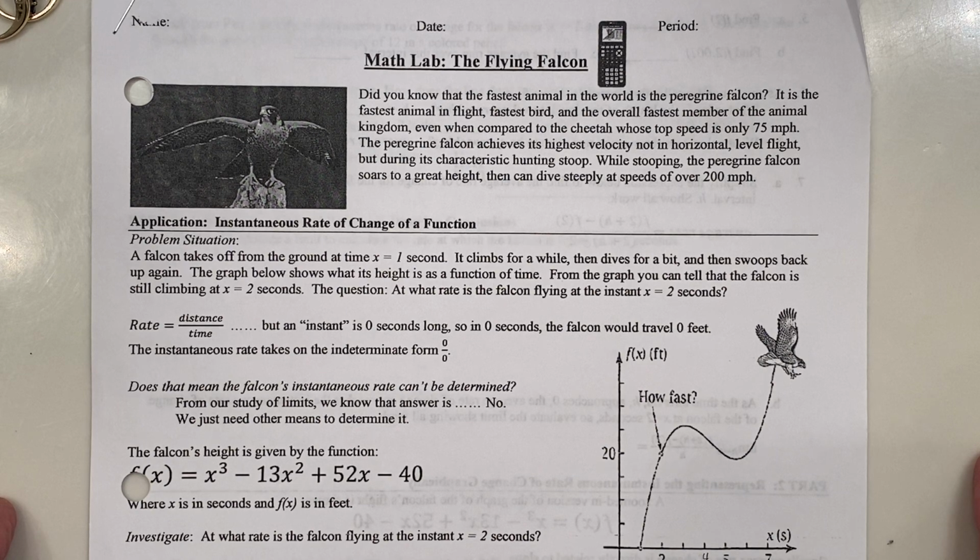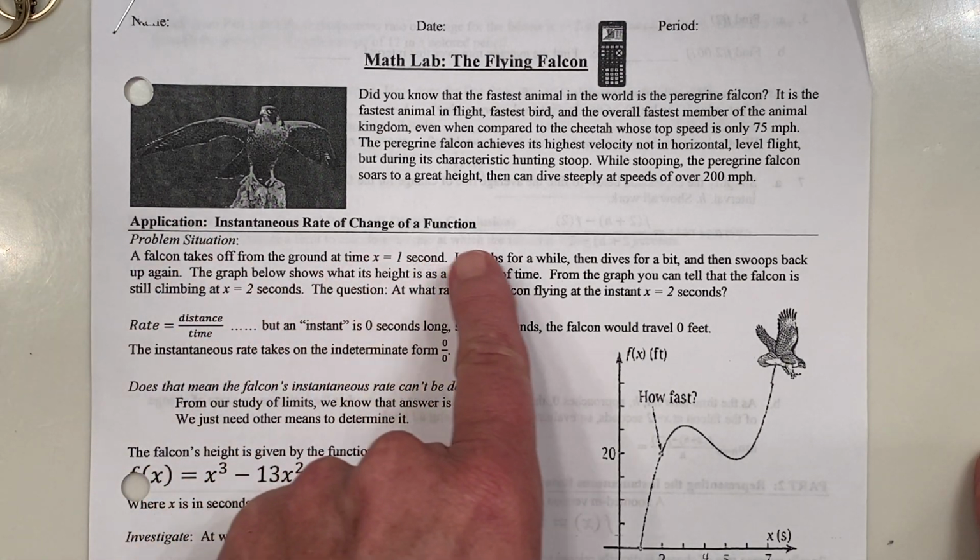The peregrine falcon achieves its highest velocity not in horizontal level flight, but during its characteristic hunting stoop. While stooping, the peregrine falcon soars to a great height, then can dive steeply at speeds of over 200 miles per hour. Our application is the instantaneous rate of change of a function.